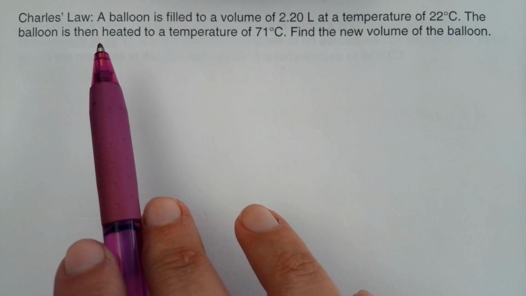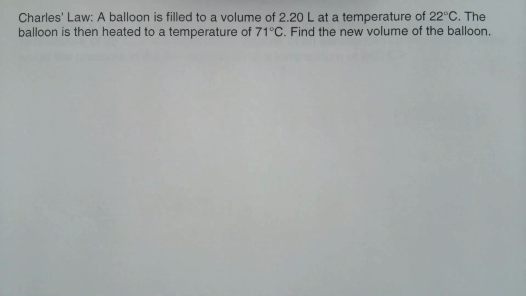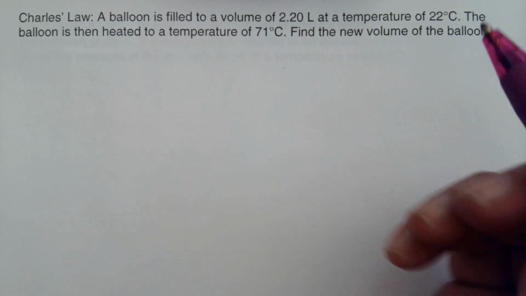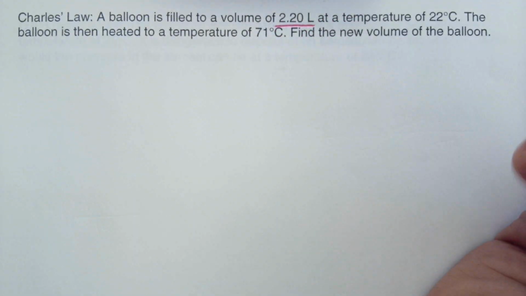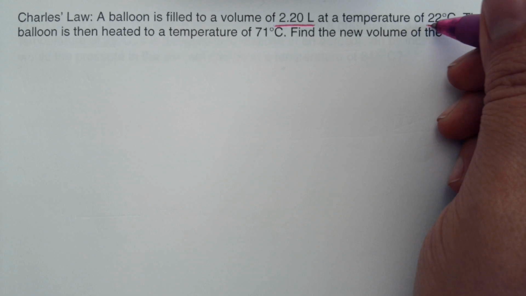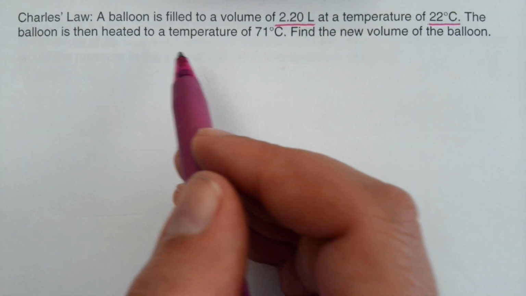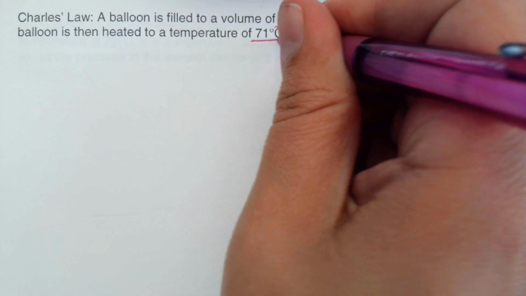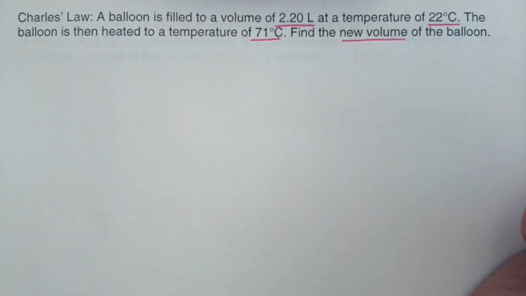To complete any of these problems with the gas laws, we have to first identify what we're given and what we're trying to find. So we have a balloon that is filled to a volume of 2.20 liters at a temperature of 22 degrees Celsius. And then something changes. In this case, the balloon is heated to a temperature of 71 degrees Celsius. Find the new volume of the balloon.